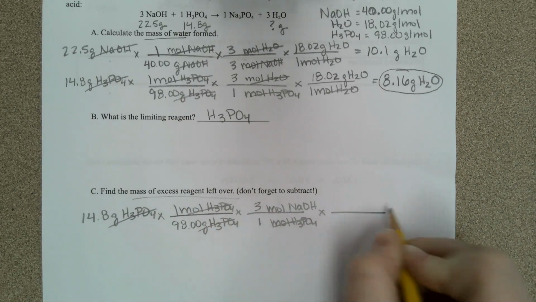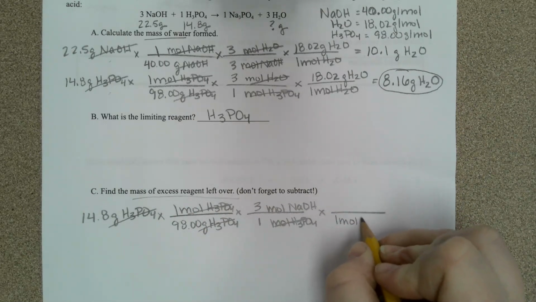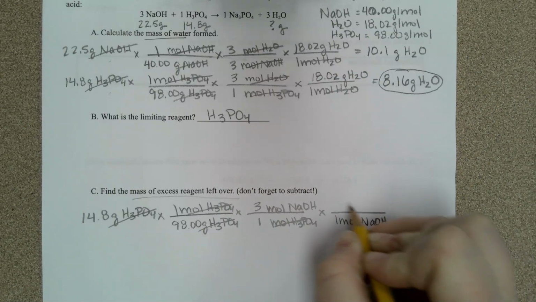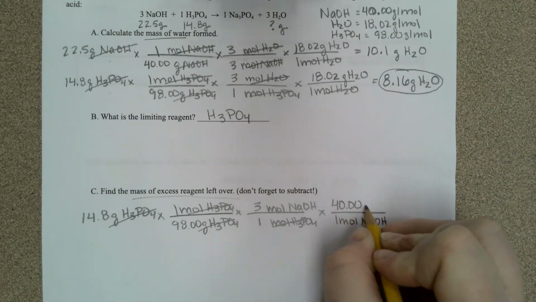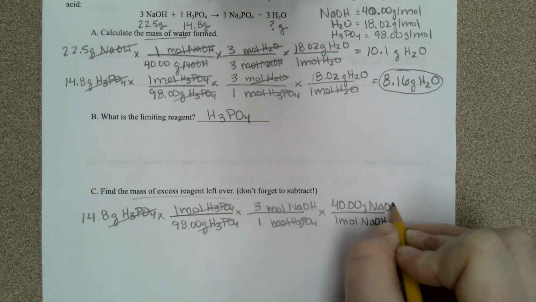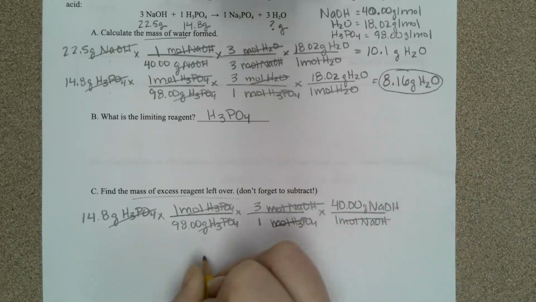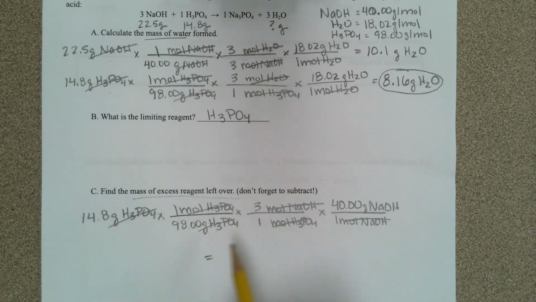And then last step, we're going to go to grams. Okay, multiply across the top, divide by what's on the bottom, and that gives us 18.1 grams of sodium hydroxide.